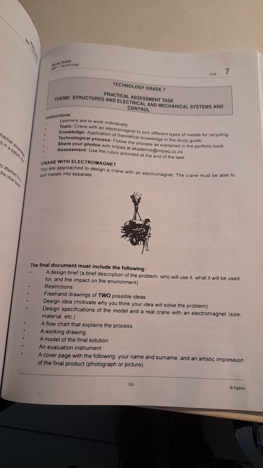Okay, now we are looking at our practical assessment task for term number 3. The theme is structures and electrical and mechanical systems control, which means in this task, whatever we have learned in this term, you will apply it. We have dealt with electrical systems, we have dealt with mechanical systems and control. So in your task, you will need to apply the knowledge that you have learned.